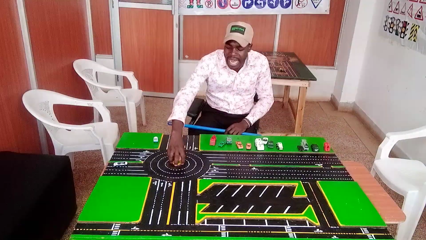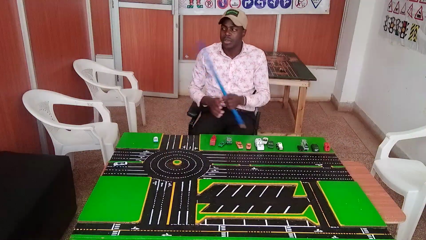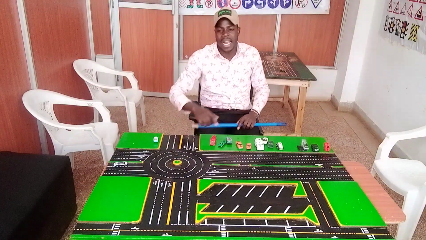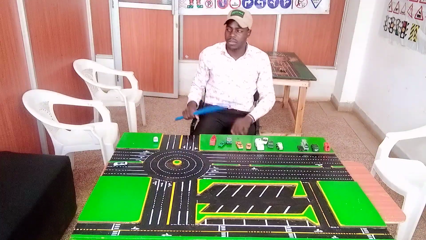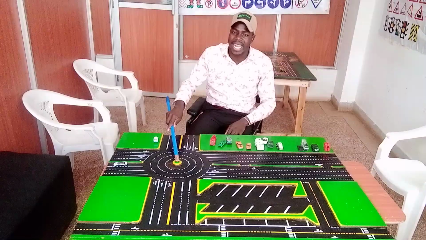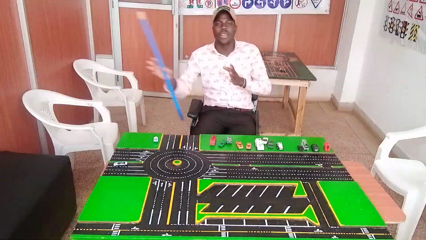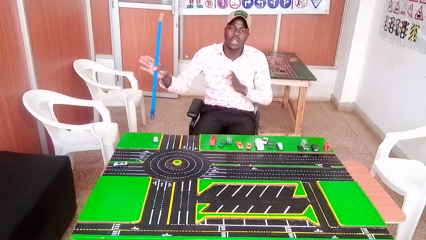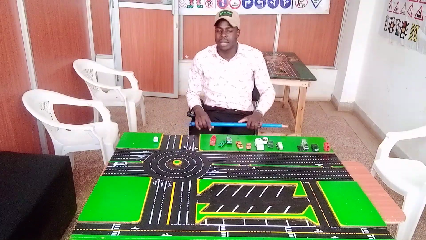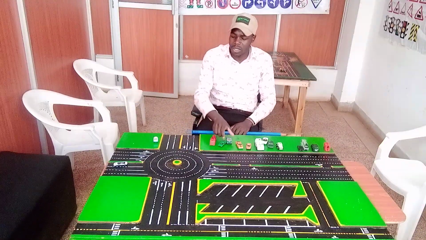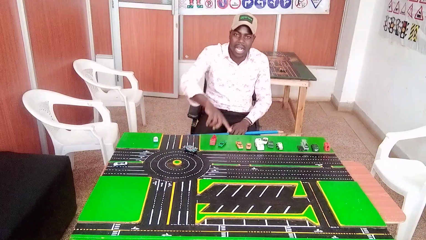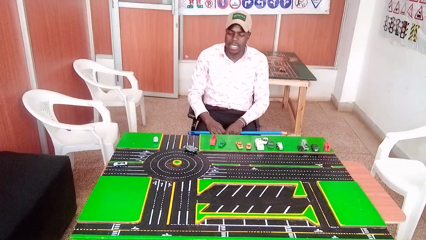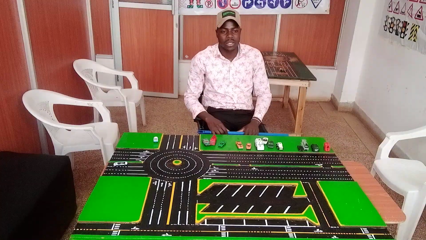Then we have the piece of land found at the center, in the middle of the roundabout. We call it the traffic island. Remember the function of the traffic island: it facilitates the flow movement of vehicles moving into different directions without causing obstruction. Remember, in terms of movements, vehicles move around the roundabout in a clockwise direction.